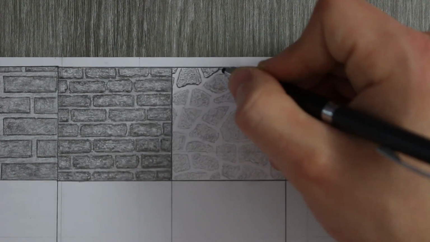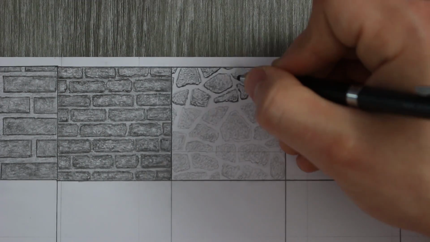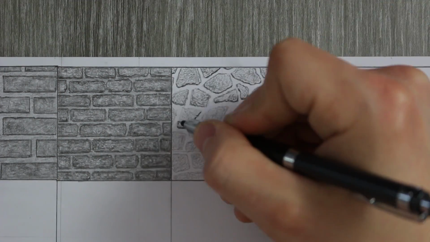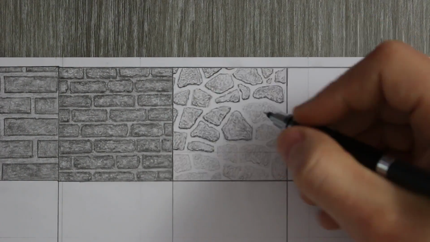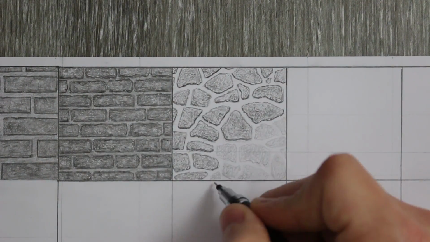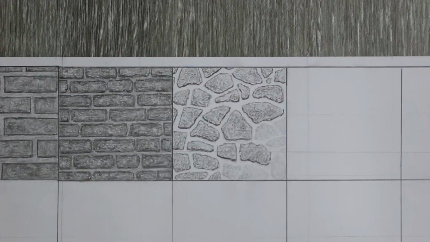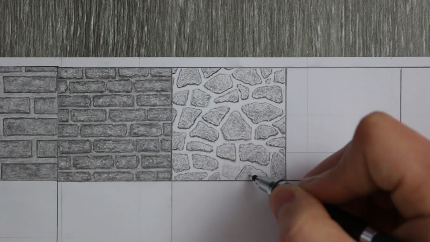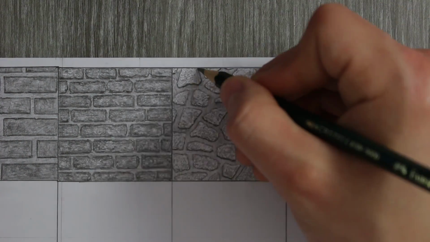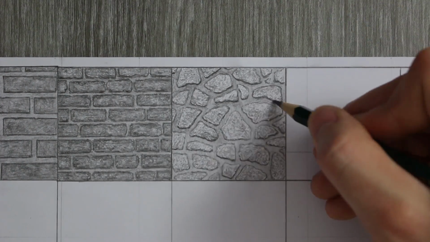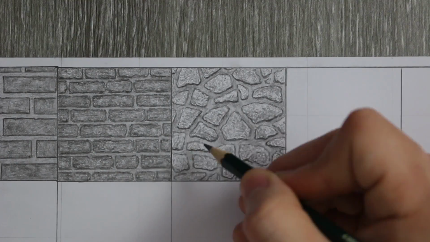Once this has been done, I place a darker outline around the stones and make them darker by adding another layer of pencil work over the top. I then start to shade in the other areas separating the stones and switch over to the darker pencil to add some extra details.